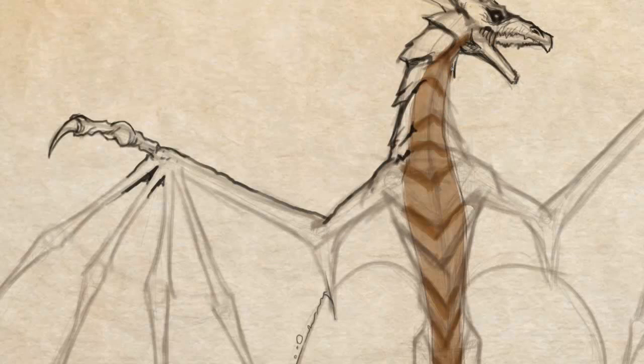So in the next part, I'm going to show you, probably in time lapse, just some other poses you can do with the dragon body.